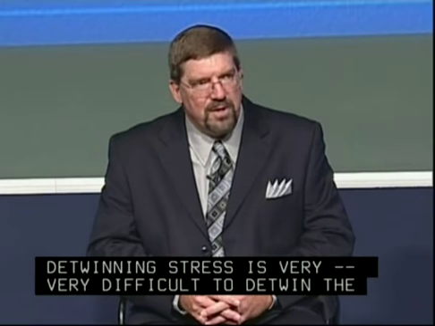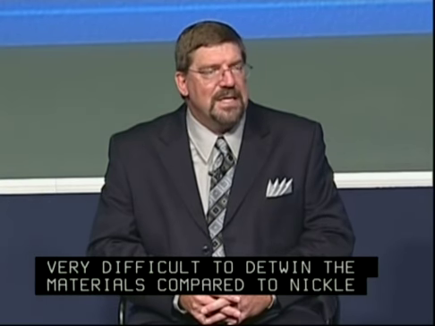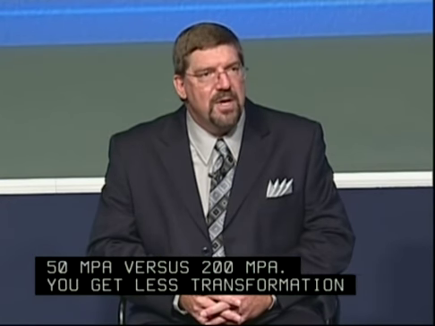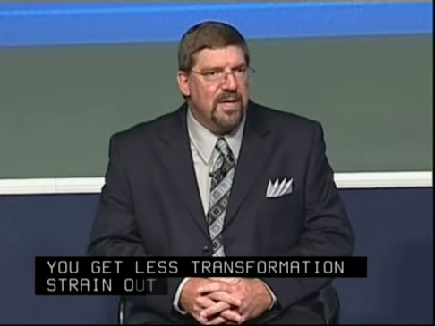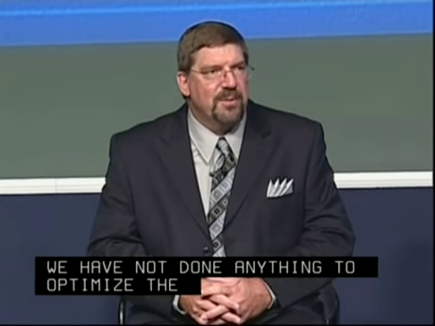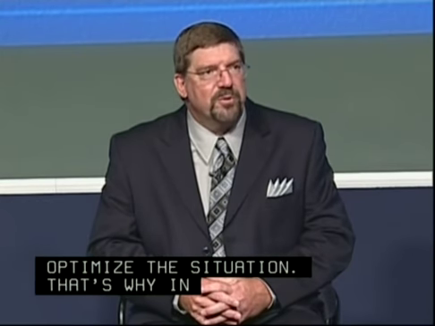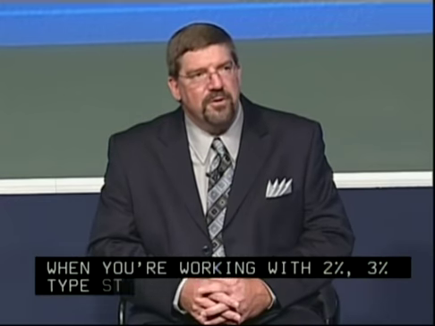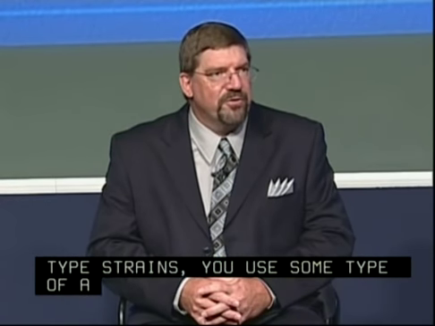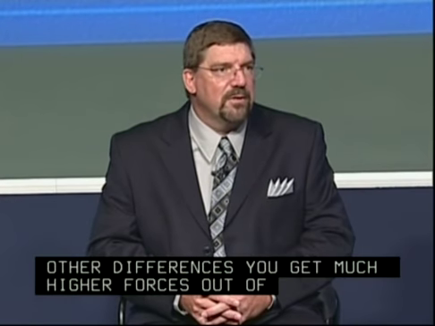You're looking at 50 MPa versus maybe 200 MPa. So you tend to get less transformation strain out of the materials, but we've not really done anything to optimize that situation. And so in many cases when you're working with 2-3% type strains, you use some type of strain multiplication mechanism. The other difference is that you can get much higher forces out of these materials, so you can use strain multiplication mechanisms for that.